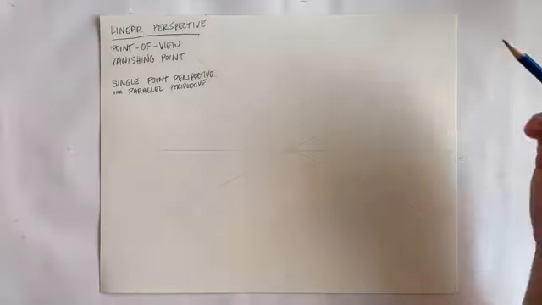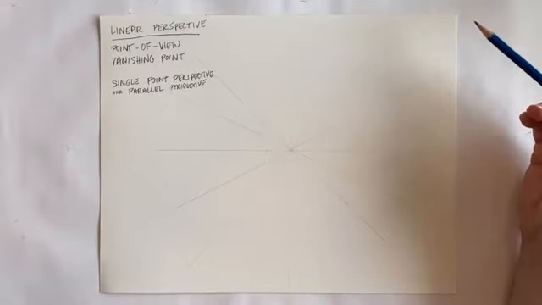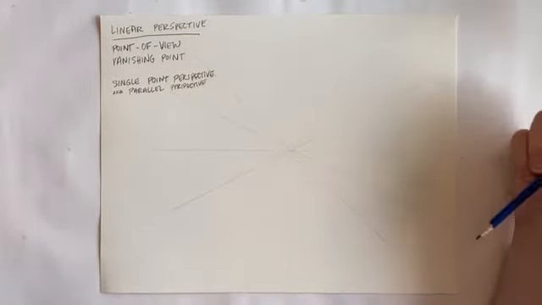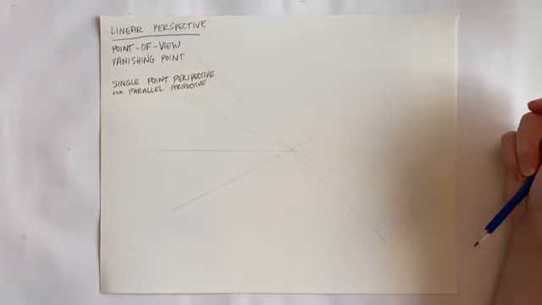One of the characteristics of linear perspective is that it has a distinct and fixed point of view, like a camera. Think of a camera on a tripod.